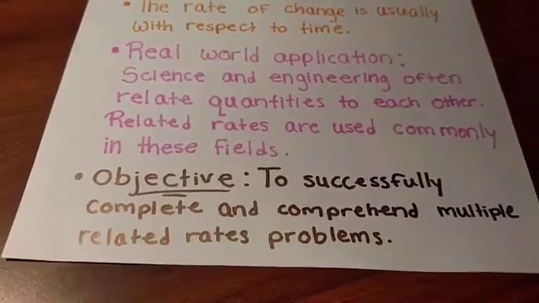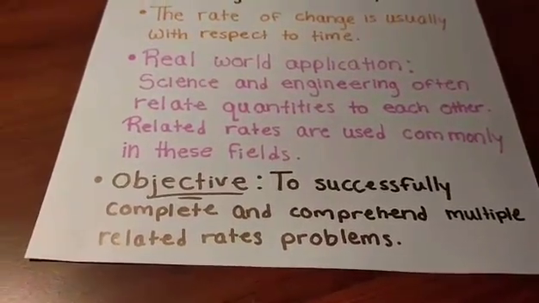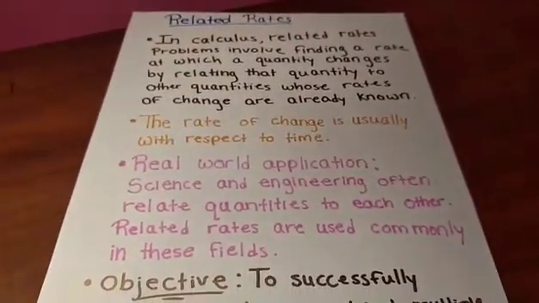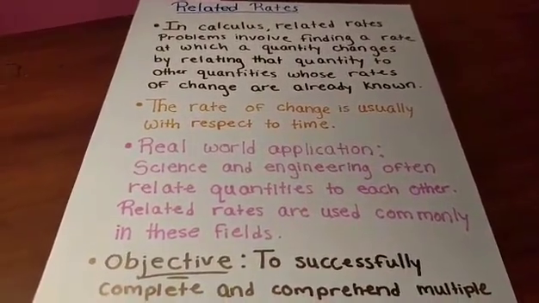Finally, our objective is to successfully complete and comprehend multiple related rates problems. So if you want to learn all about related rates and to see some practice problems done, just keep watching.